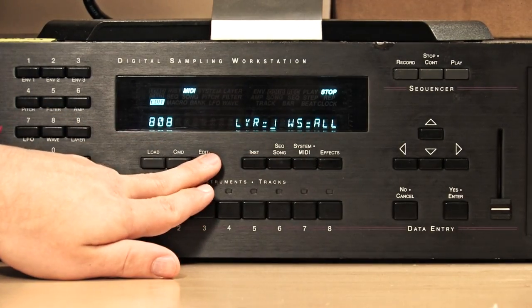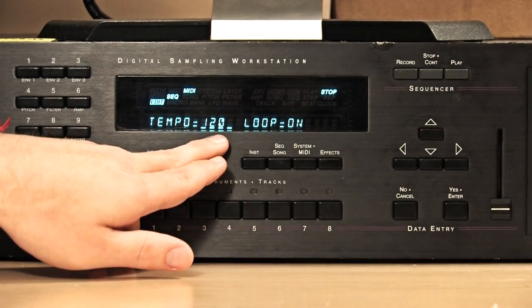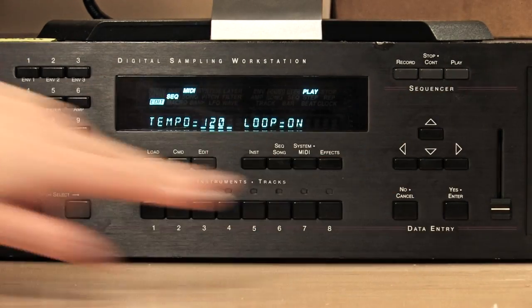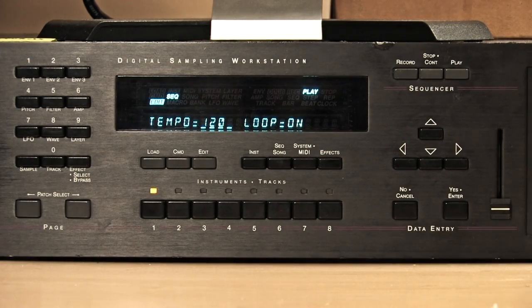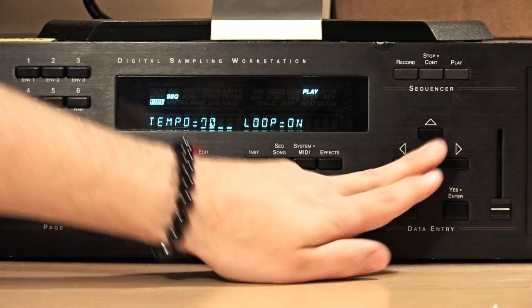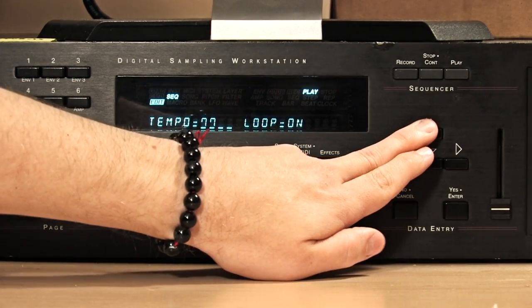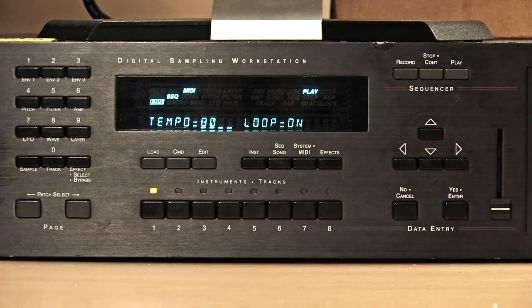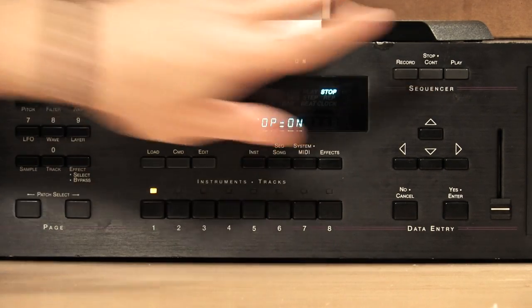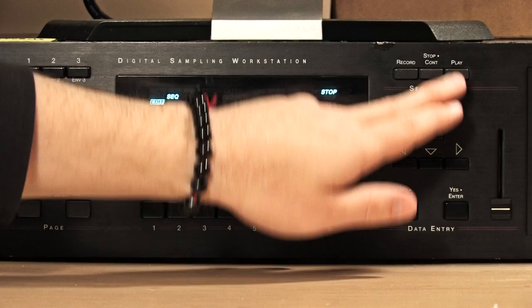And we can do edit sequence. And I'm going to go through and see the tempo changes here. We can drop that to whatever we want or raise it to whatever we want. Which makes it handy if you want to record at a slower tempo or a more comfortable tempo. You can do that and then just alter that after the sequence is recorded.